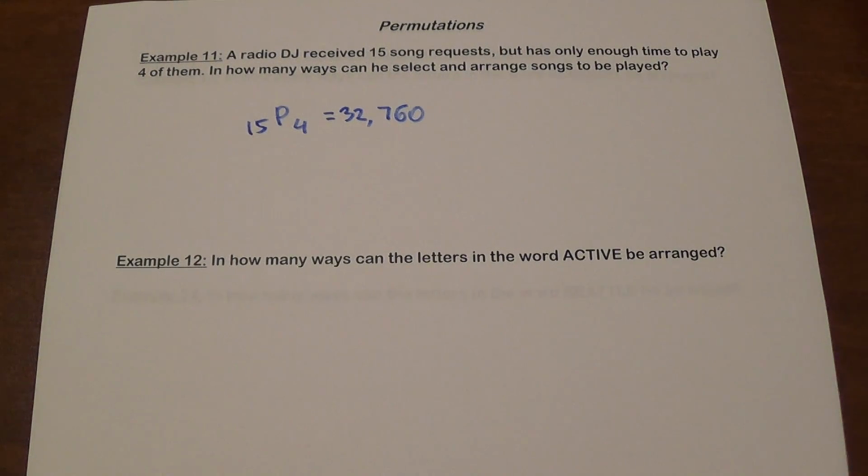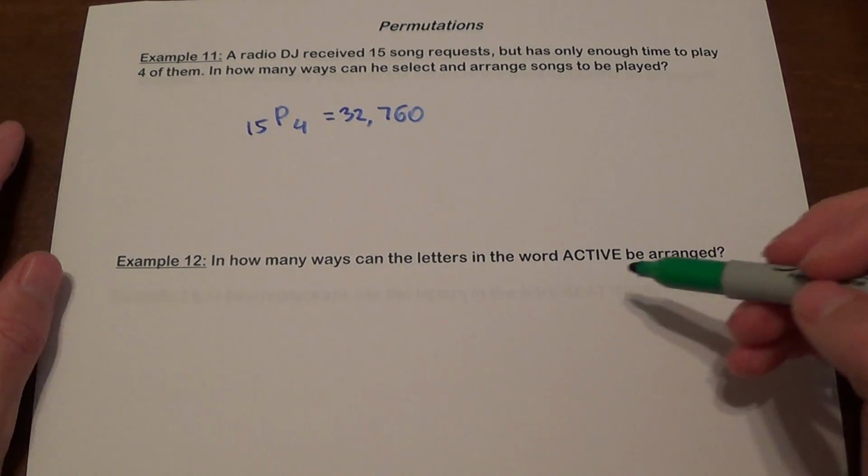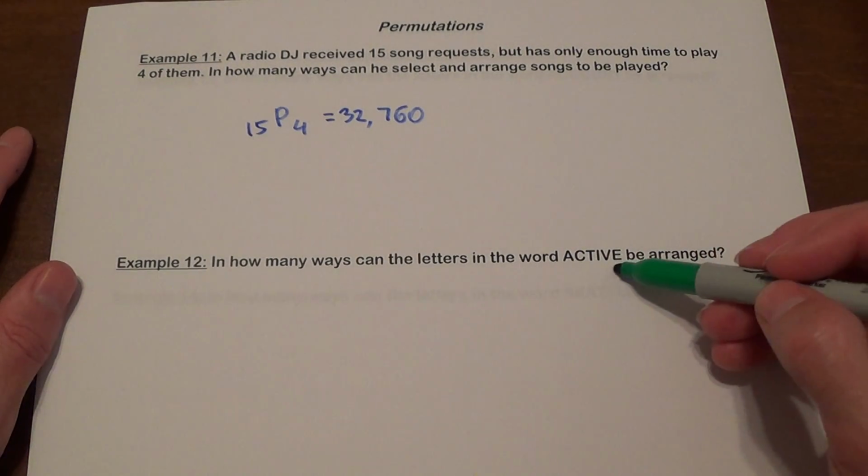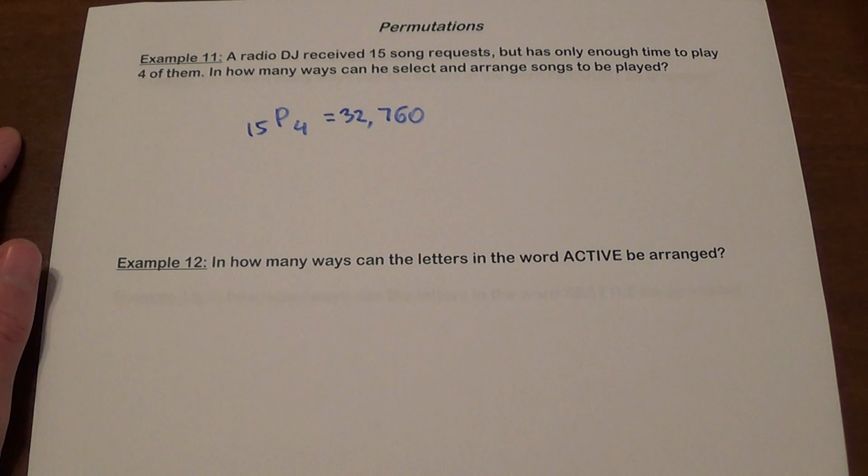Now we're going to talk about arranging items. There's a common question when you try to figure out how many different ways you can arrange letters in a particular word. So this is a situation when we're talking about this 6-letter word active. Please understand, we're not talking about meaningful words, we're just talking about shuffling letters any which way we can and see how many different ways this can be done.